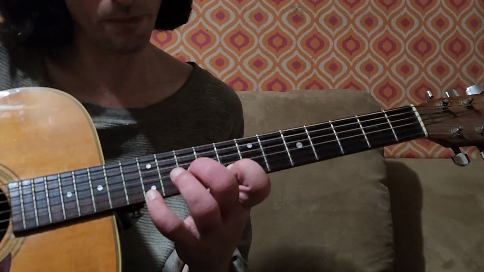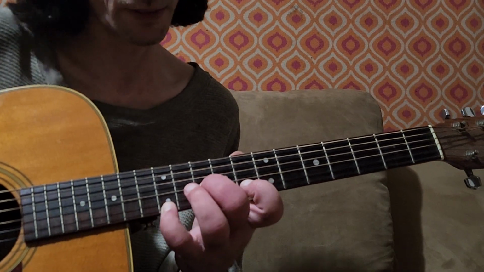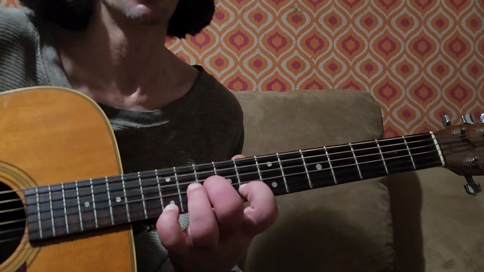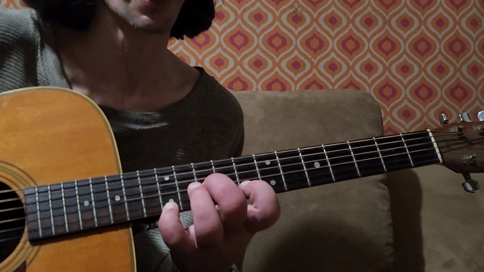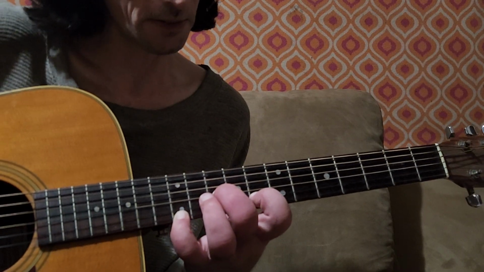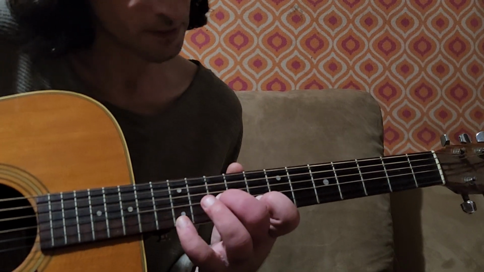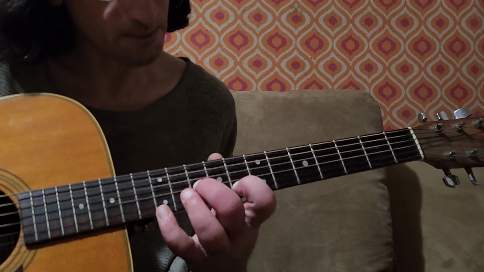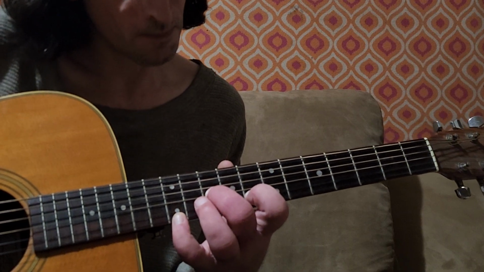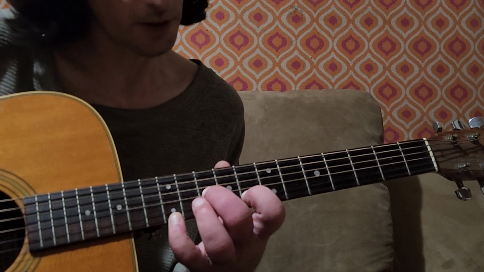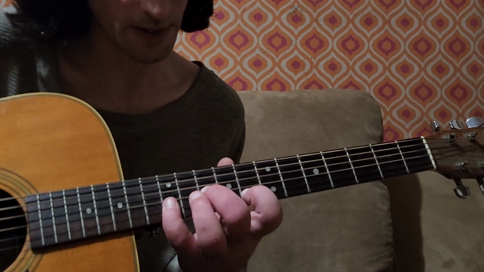Now, this first chord is simply an E note, an F note, and a G note strung together in a nice little structure there. The G note and the F note being fairly close in octave there.